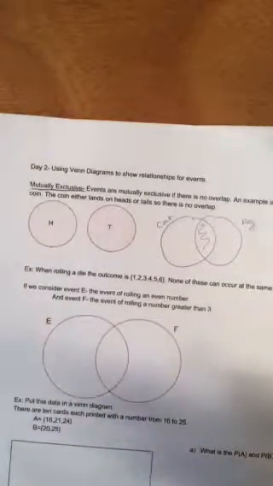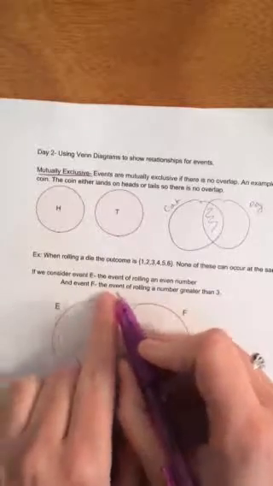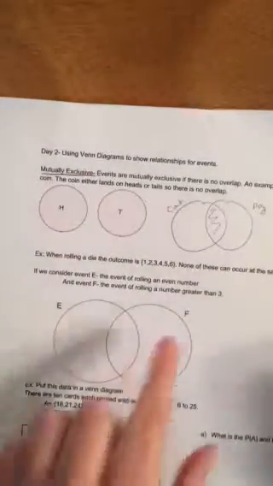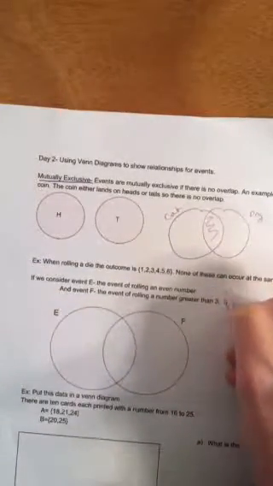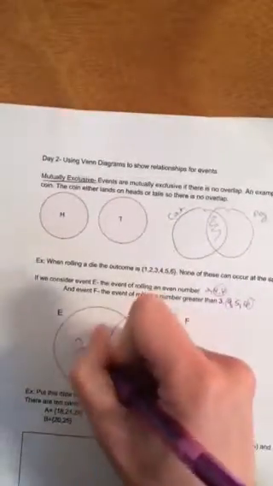So let's look at a specific example. When rolling a die, the outcome is 1 through 6. We've talked about this many times now. None of these can occur at the same time, right? But if we look at a specific event, such as event E, the event of rolling an even number, and the event F, the event of rolling a number greater than 3. A number greater than 3 would be 4, 5, and 6, right? An even number would be 2, 4, and 6, right? I can see that 4 and 6 are in both of mine, so that's going to go in the middle part. That means they're in event E and F. But 2 is only in event E, and 5 is only in event F, okay?